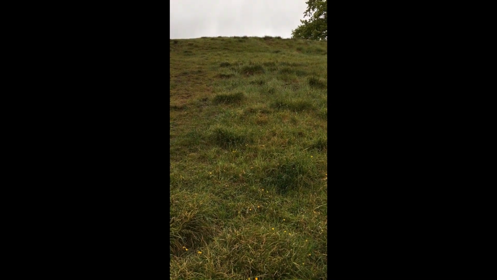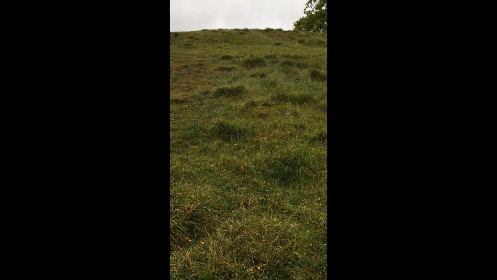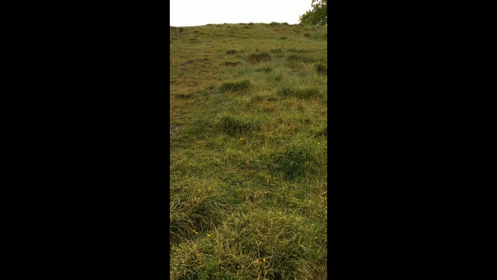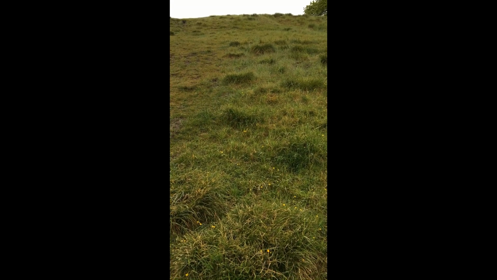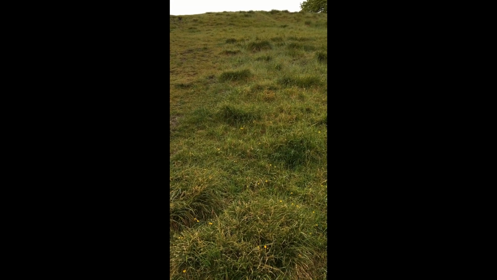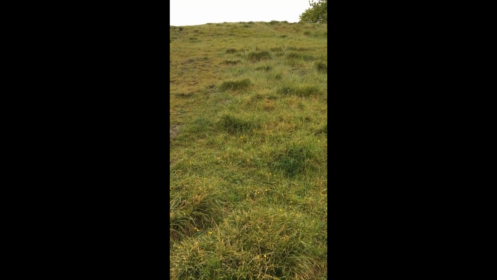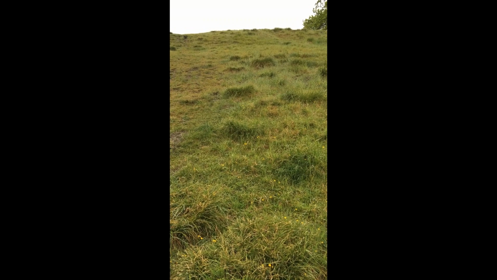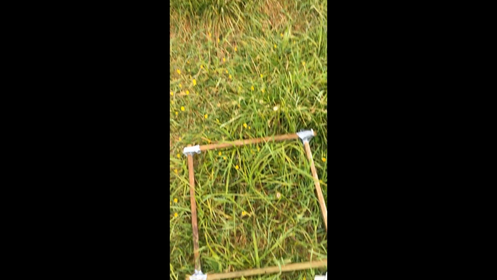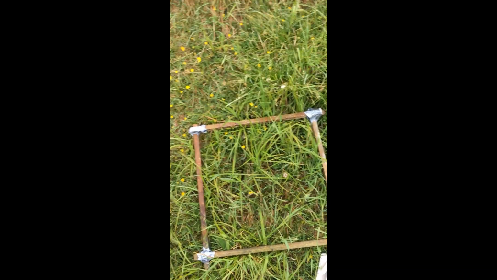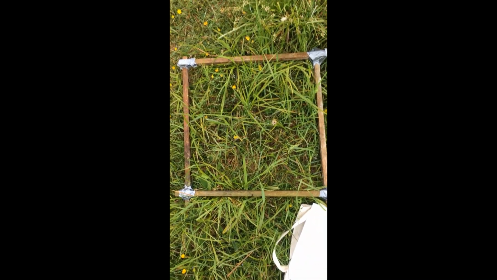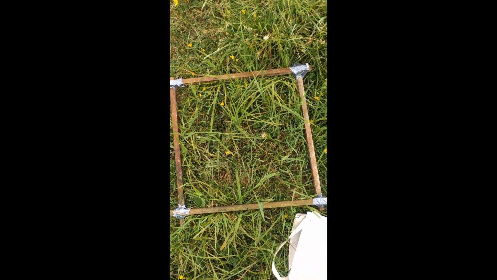So I'm still standing on the hill in Svendborg, and I'm done performing my transect analysis. I'm now going to move on and calculate the Simpson diversity index for 2 of the different zones in my transect. I have moved to zone number 5 and placed my quadrant there.